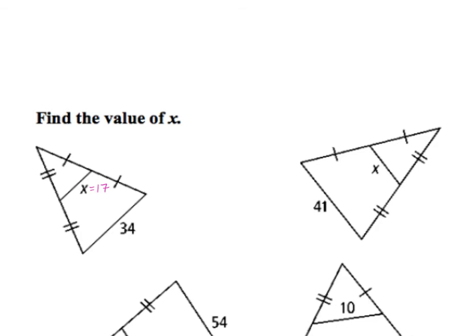So we have this side of the triangle, 41. We know that x is the midsegment, so we just need to divide 41 by 2, and that gets us 20.5. So x equals 20.5.